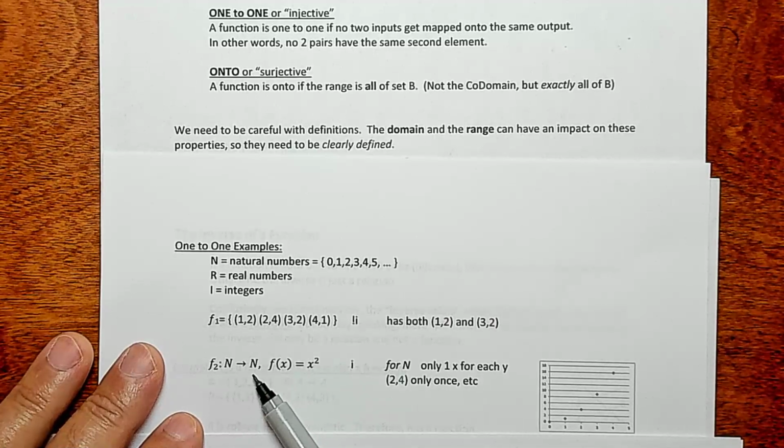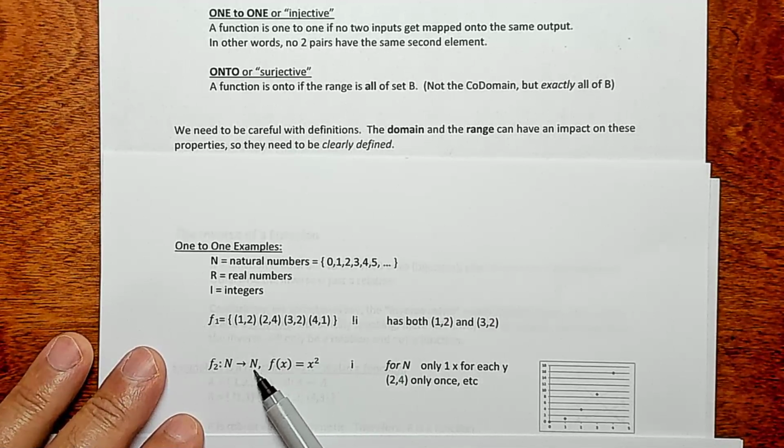And here we're using the codomain, right? Because we're talking about the squaring function. Remember, the squaring function's output set doesn't contain every element of the natural numbers. It contains a subset. So for convenience, we're using the codomain here. Okay, there's that.